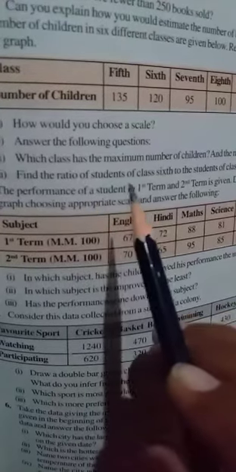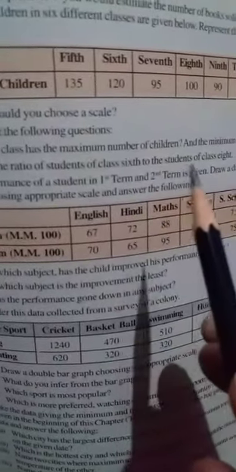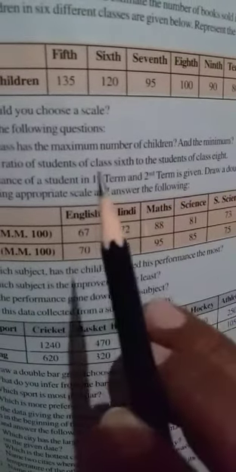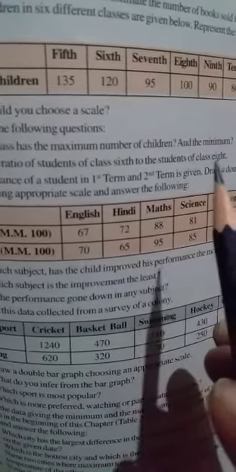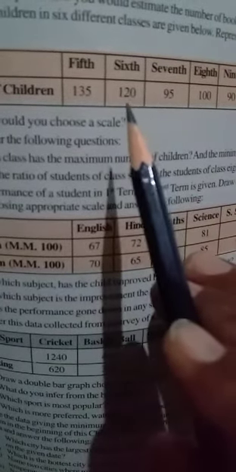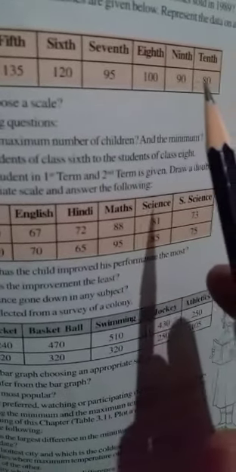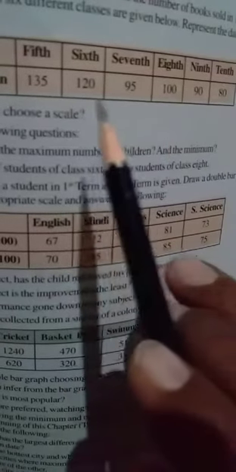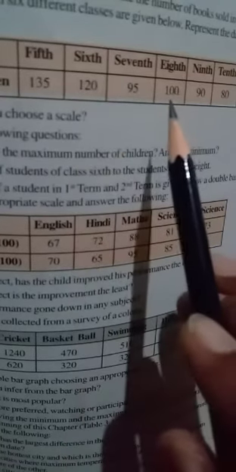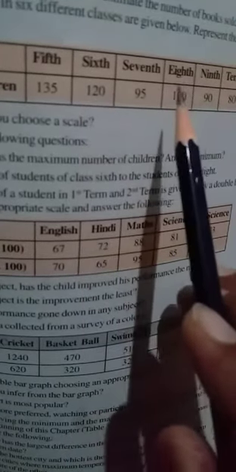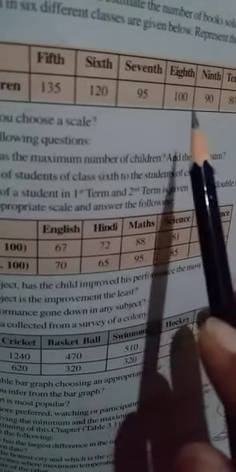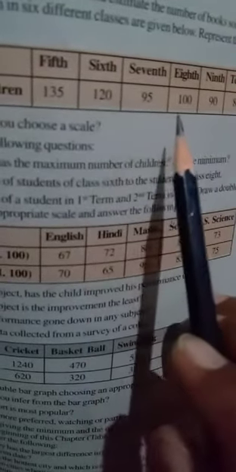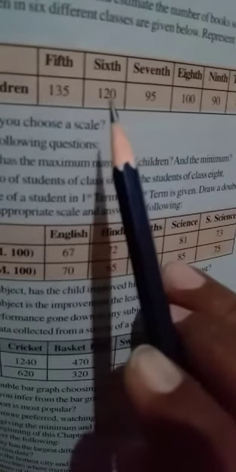Next question, find the ratio of students of class 6th to the students of class 8th. In class 6th, the number of students is 120, and in class 8th, the number of students is 100. The ratio is 120 is to 100. By simplifying, the ratio of number of students in class 6th to class 8th is 6 is to 5. That is 120 is to 100. By simplifying, it is 6 is to 5.